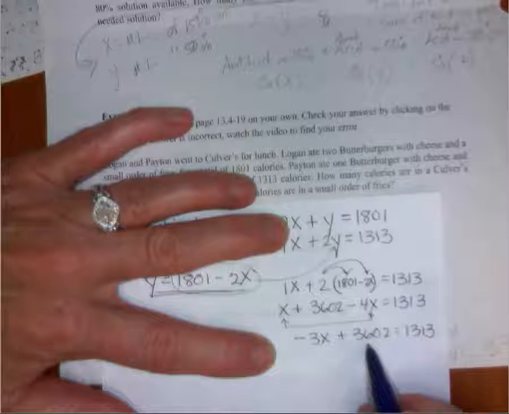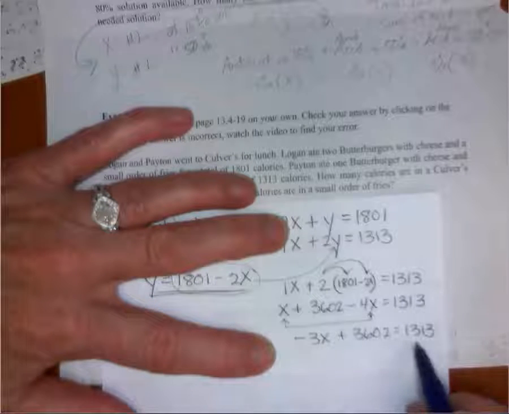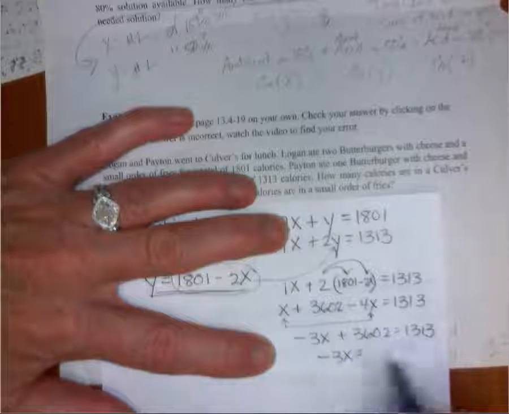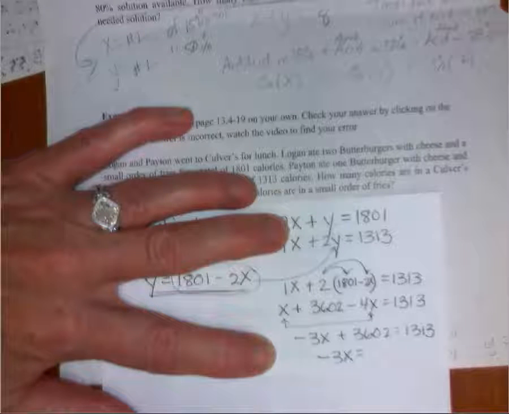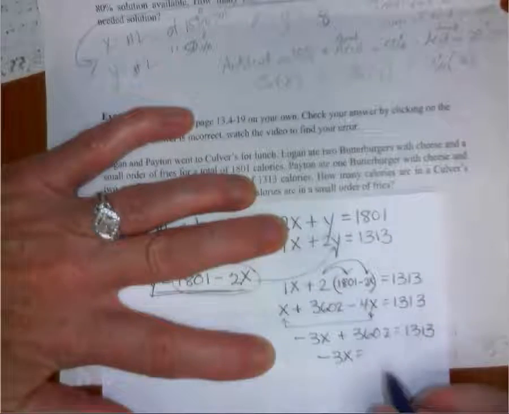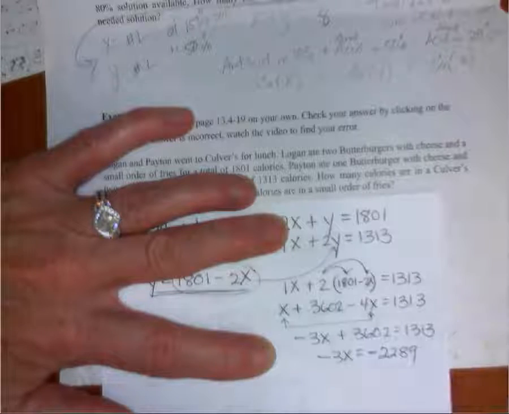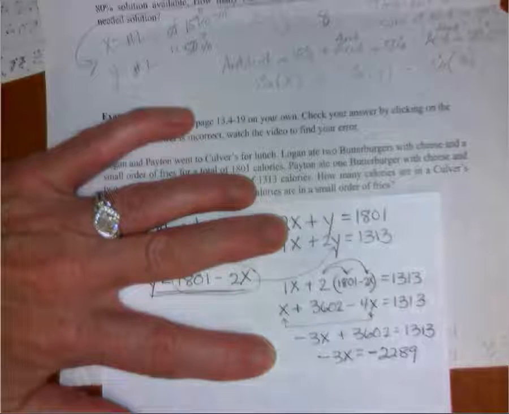Subtract 3602 from both sides. Which gives me negative 2289 on the right side.